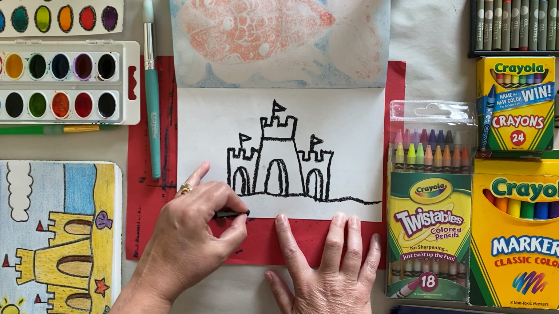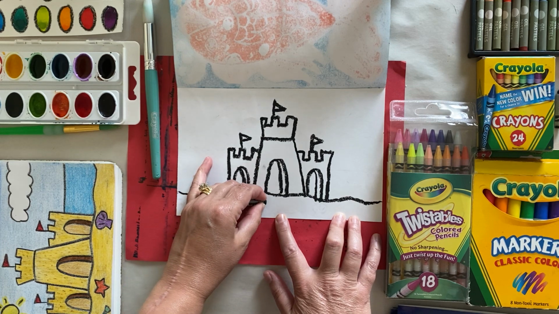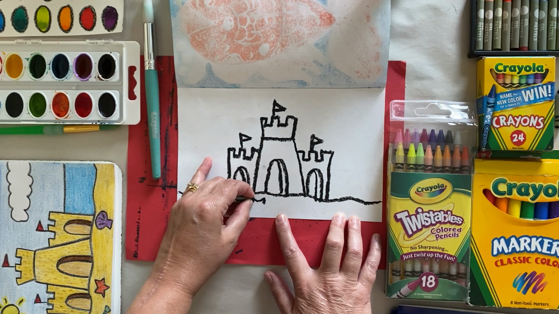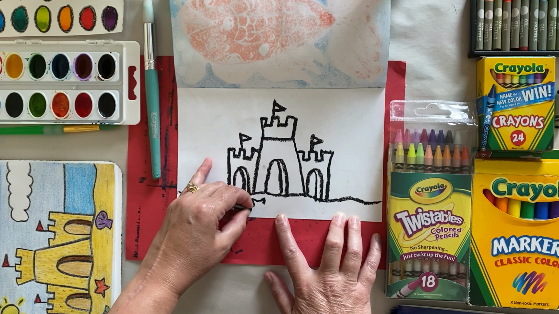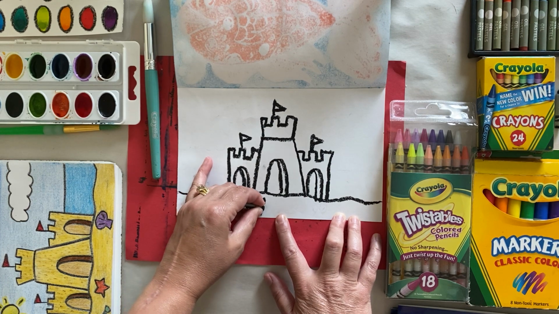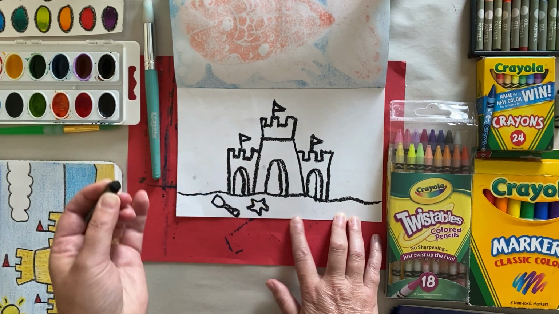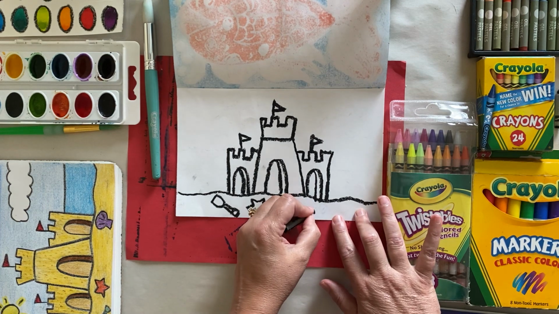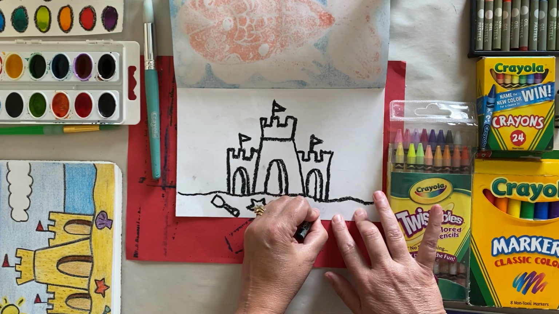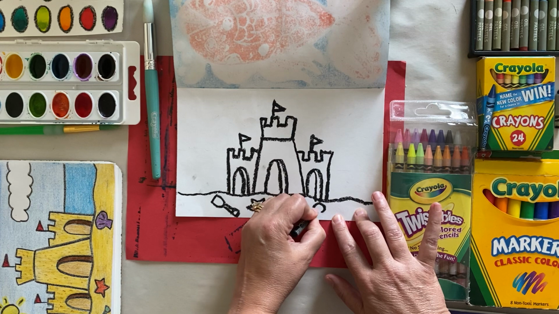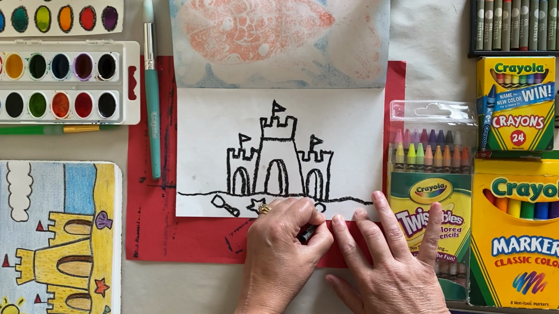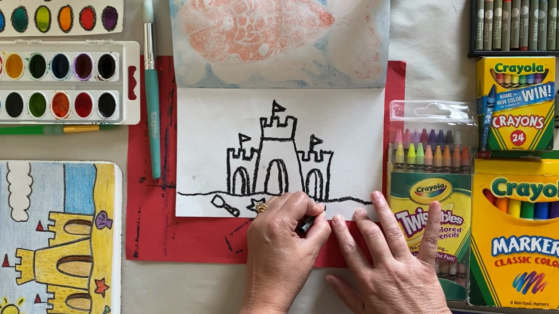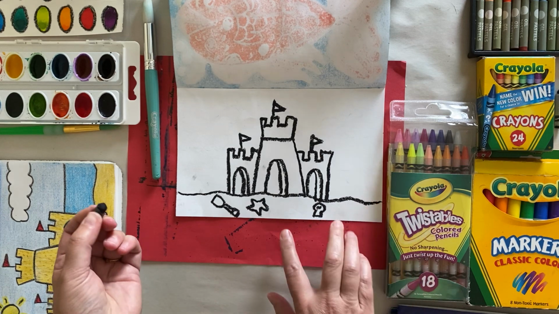I'm going to do a starfish. There we go. And maybe a seashell over here. Whatever details you want to add, you can add.